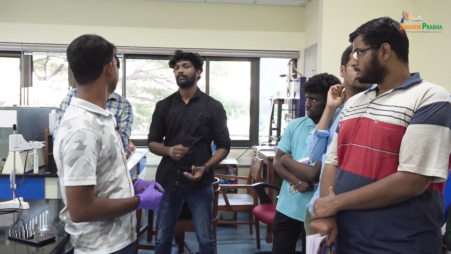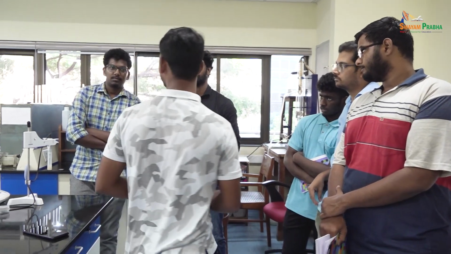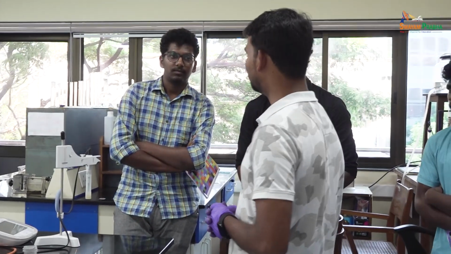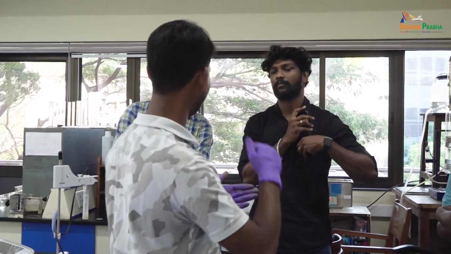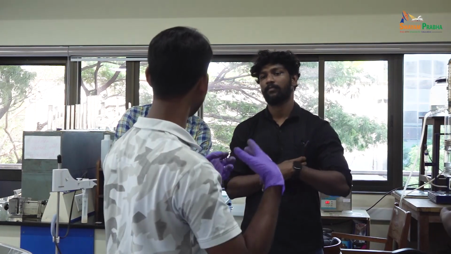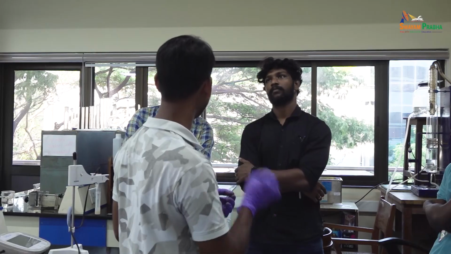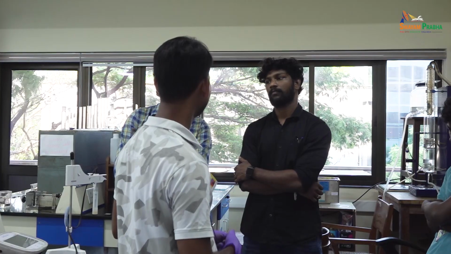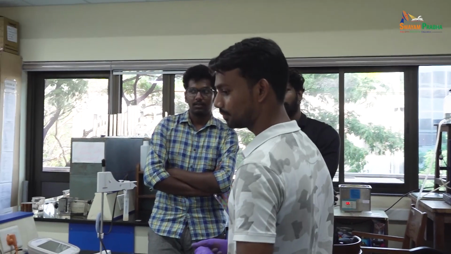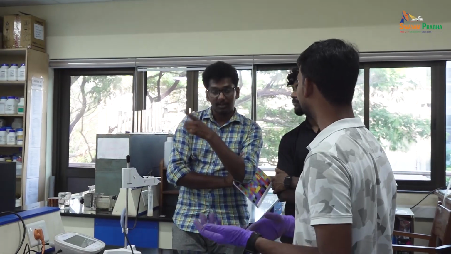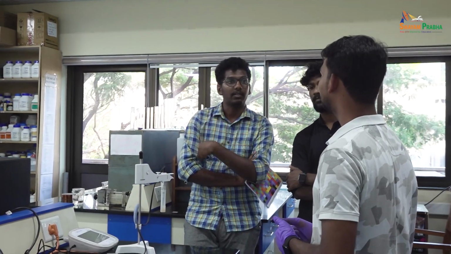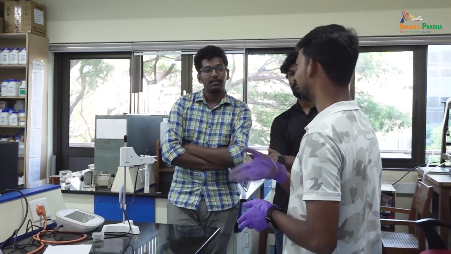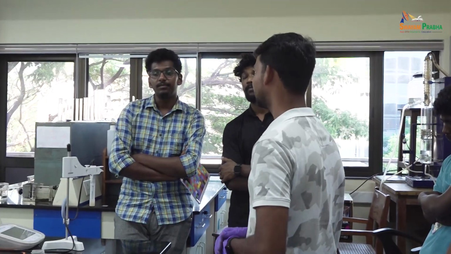Is there any theoretical formula to calculate ICO? I don't think there is a theoretical formula, but there is a formula that tells that there will be linear regions. So using that linear region, we plot, extrapolate, and find it out. I don't think there is a formula to directly find out I core. If you are getting current, what else do we need? Generally, we will find the slopes only, not the I core value.